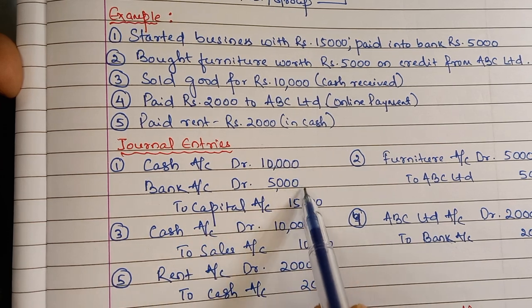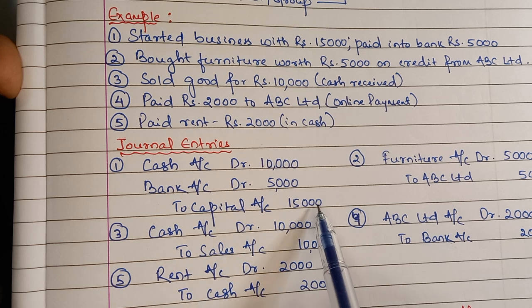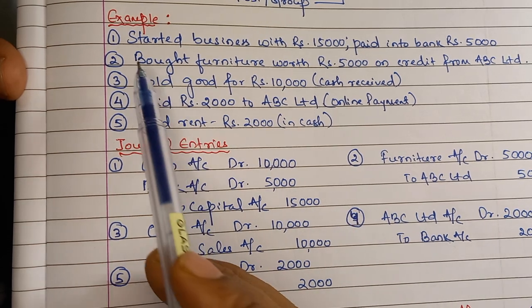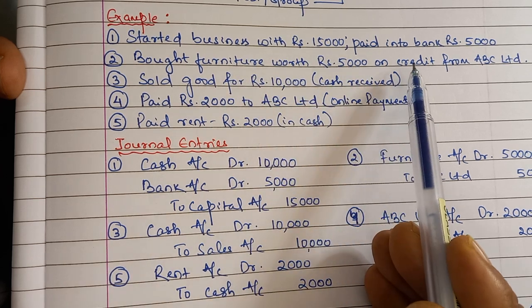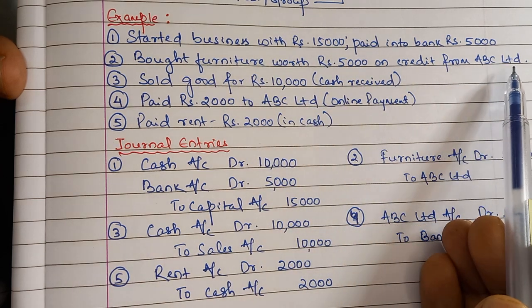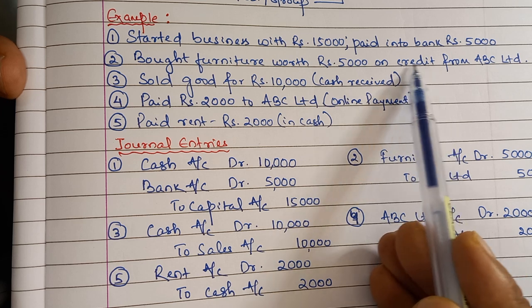These two are assets. Increase in assets are debit. To capital, capital is always credit. Hence 15,000 is credit. Correct. Second, bought furniture worth rupees 5,000 on credit from ABC Limited. So the point here is that it is on credit. You are not paying in cash, right?